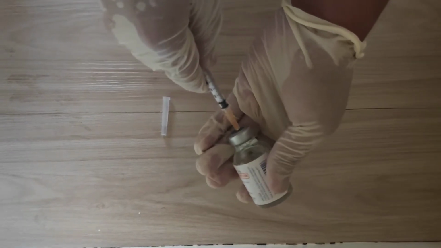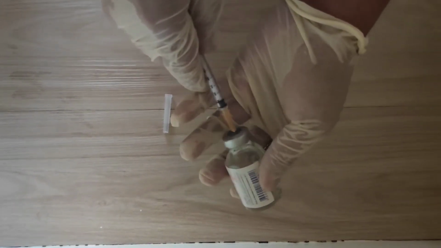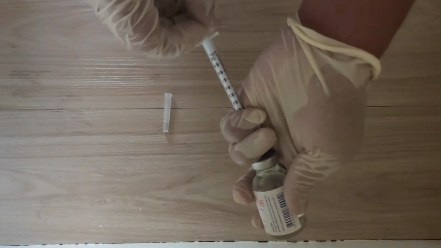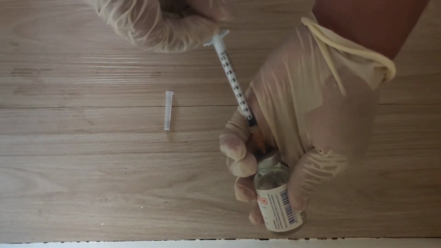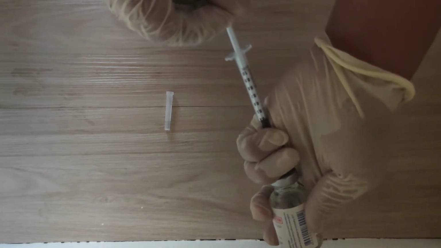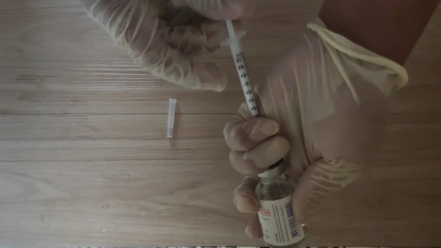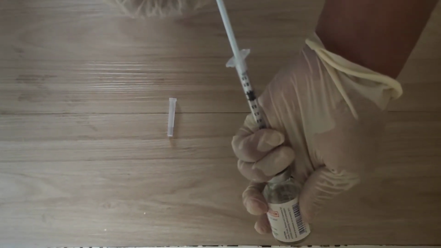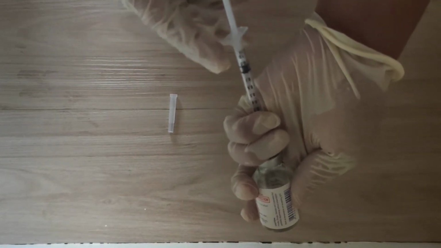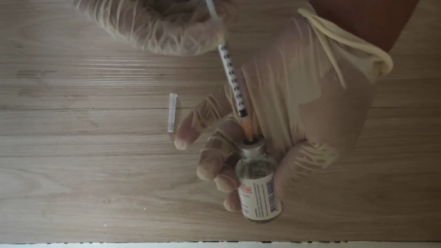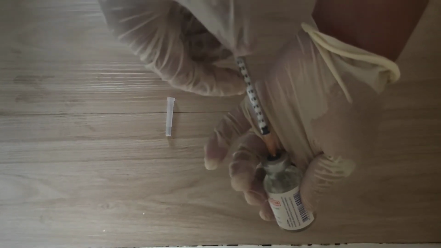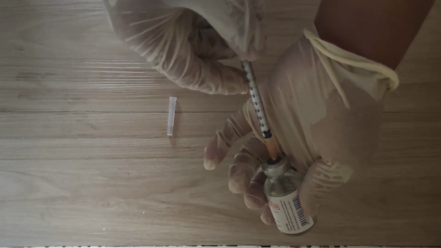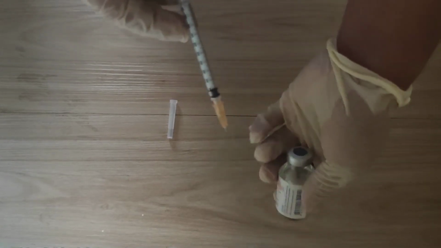So assuming that this is a heparin. Next, eject all bubbles from the syringe. All air must be ejected to maintain accuracy of blood gas values.